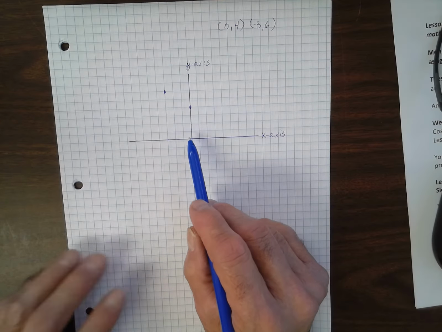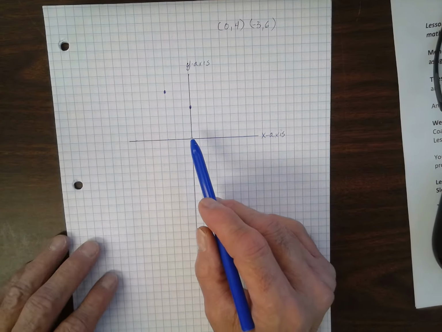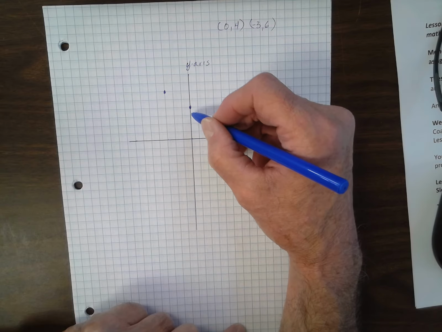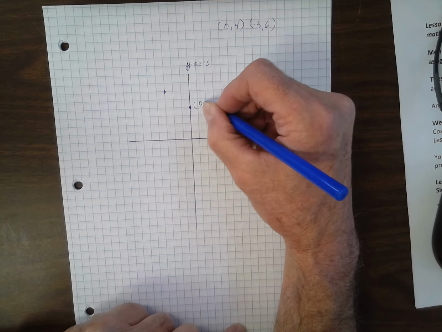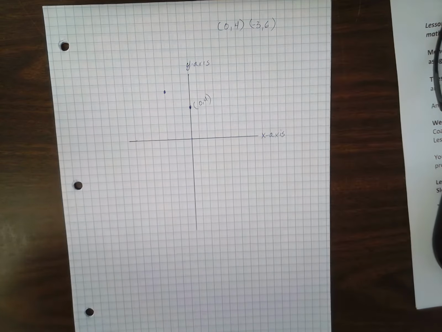The first number you're given is the x value, 0, and then the second number is the y value, 4. Since this is a positive 4, I'm going to be counting up. So 1, 2, 3, 4. And I'll label that point 0, 4.